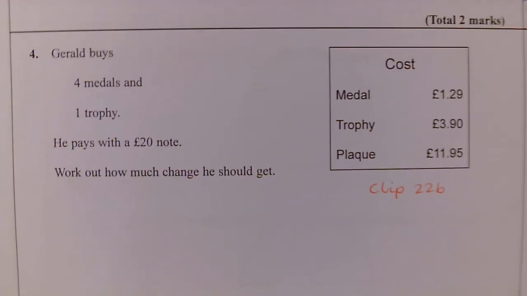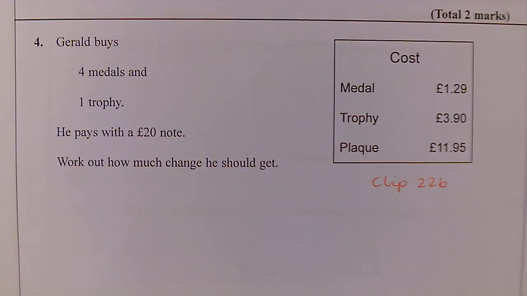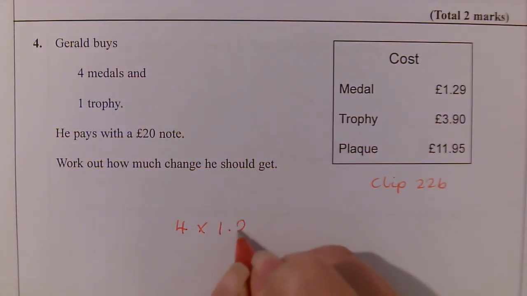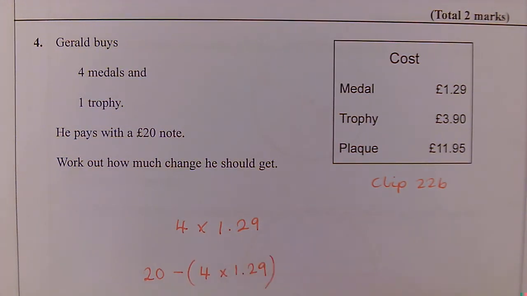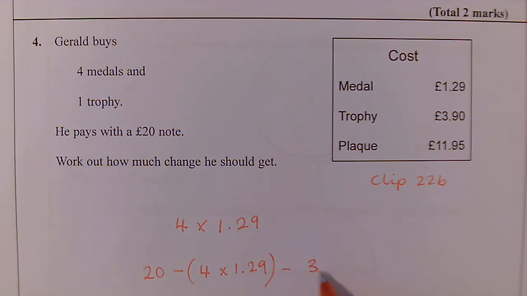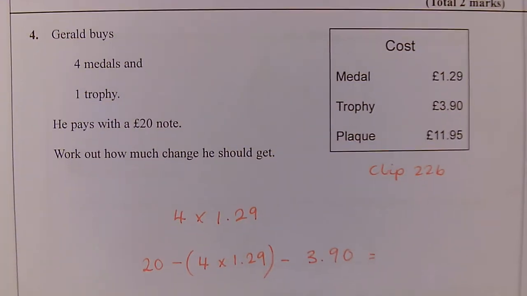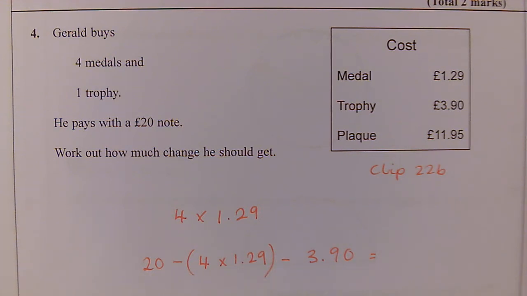Question 4. So we've got a money question here. So Gerald buys 4 medals and 1 trophy and he pays with a £20 note. How much change should he get? So again, we can use our calculator here, but we're doing 4 lots of the £1.29 and we've got 1 trophy as well. So we're doing our 20, subtract that 4 times the £1.29, take away another £3.90 to work out how much change. So I can just type this straight into my calculator and we end up with an answer of £10.94.